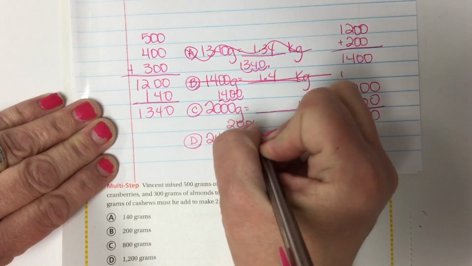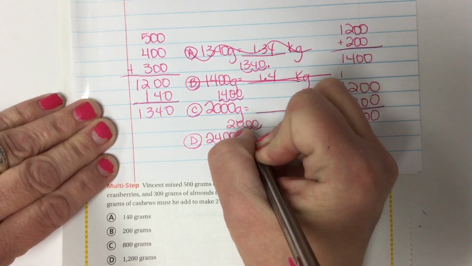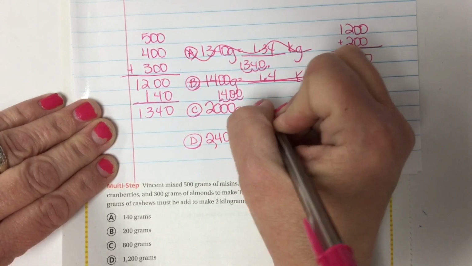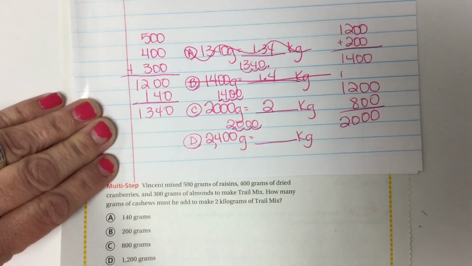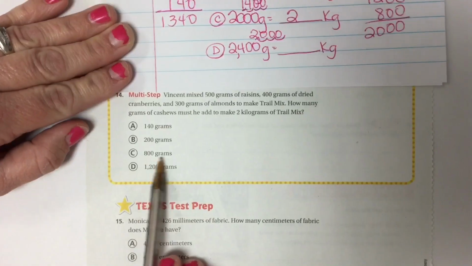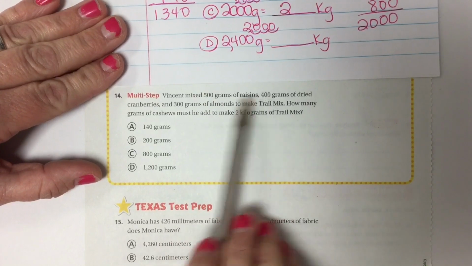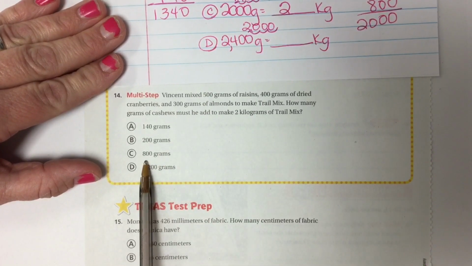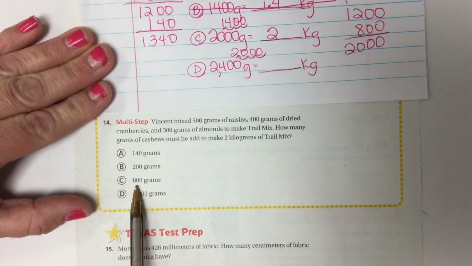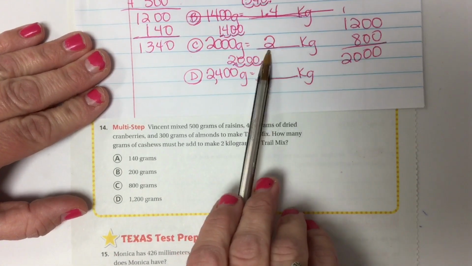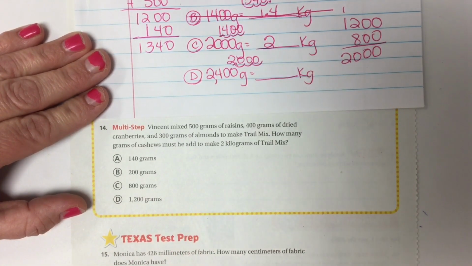So 2,000 grams, move the decimal 1, 2, 3 places to the left, and that is 2 kilograms. So your answer would be C, 800 grams. So 500 plus 400 plus 300 plus 800 is 2,000. Move your grams to kilograms, 3 places to the left, and you get 2.